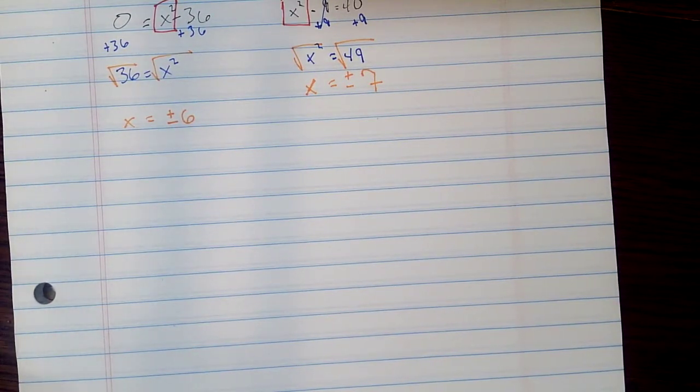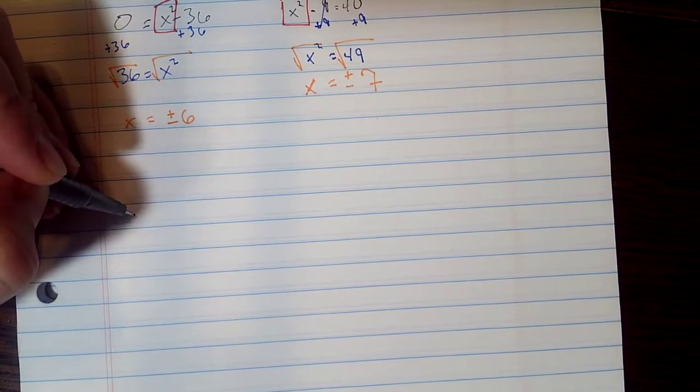Okay, let's go down to the next example, example 2. This one's a little trickier because it doesn't look exactly the same.